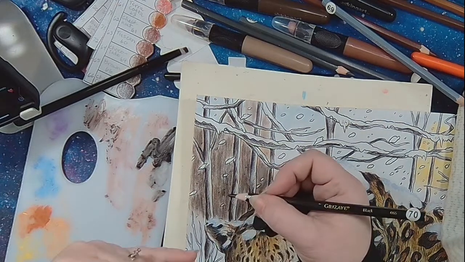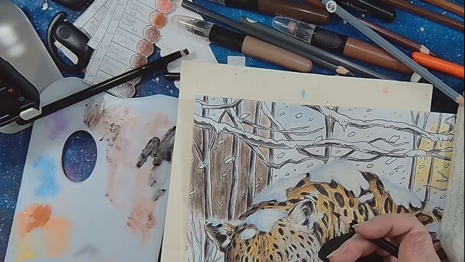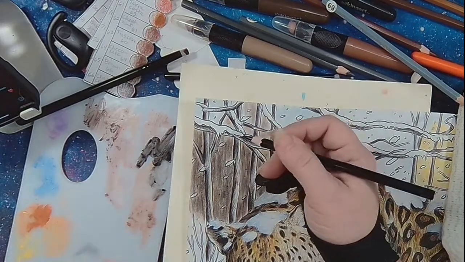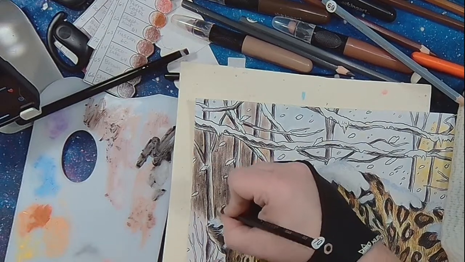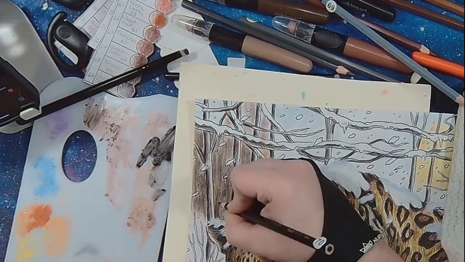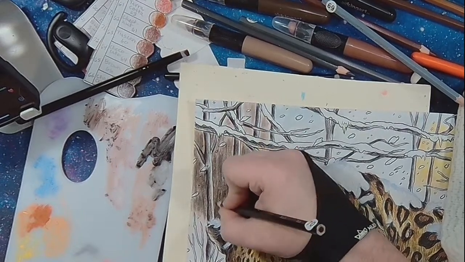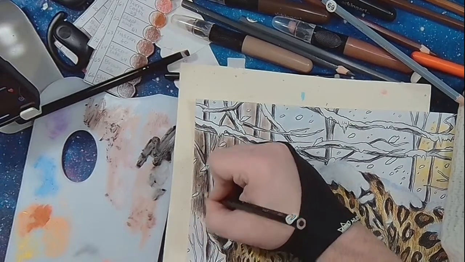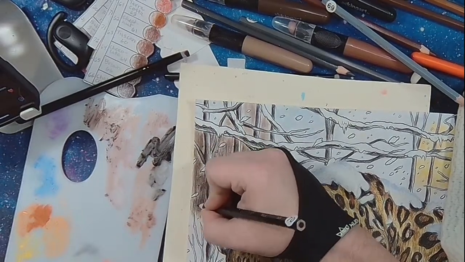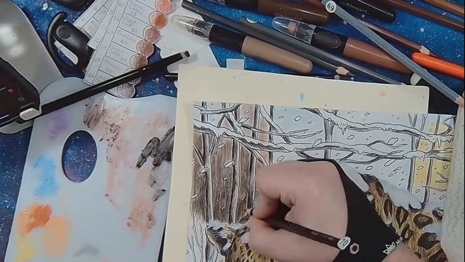Okay. Probably from here down, it'll be darker than this. But I'm going to go ahead and put this top part, or the bottom part of the top. The bottom part of the top. I'm going to color black.